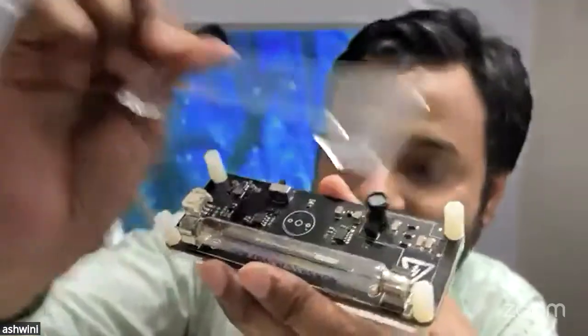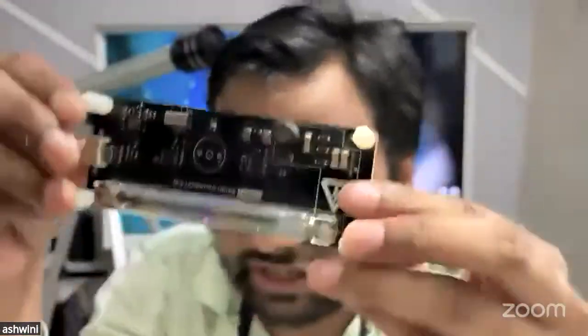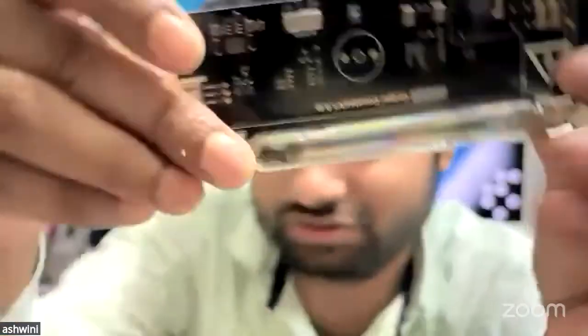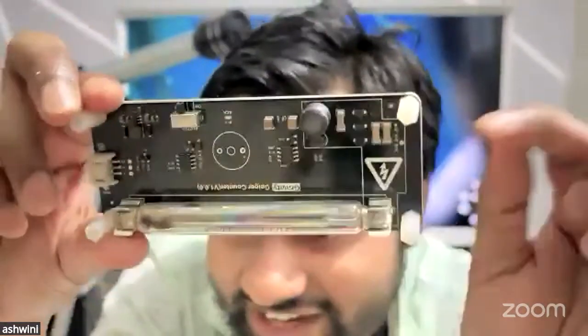As you can see in this design, there is a tube. If I open this cover, here it is. You can also see a mark here. That is the danger mark. I will explain why there is a danger mark.